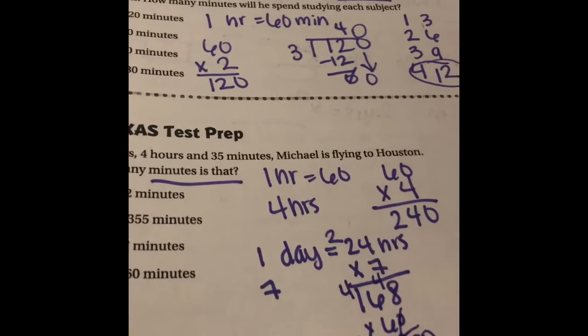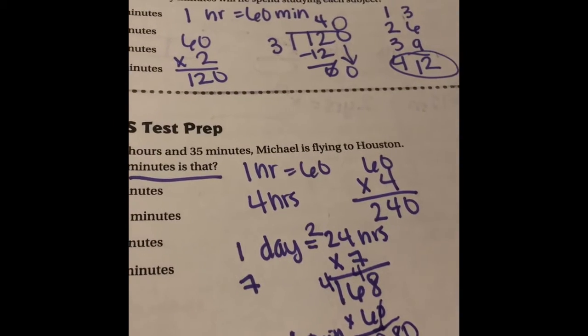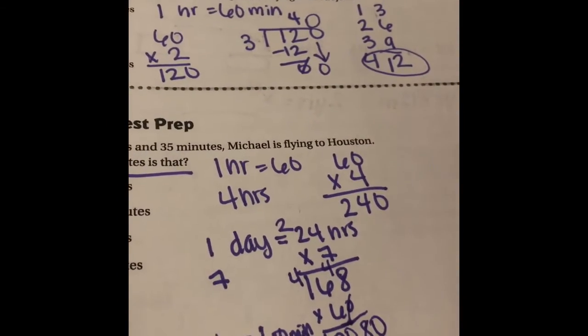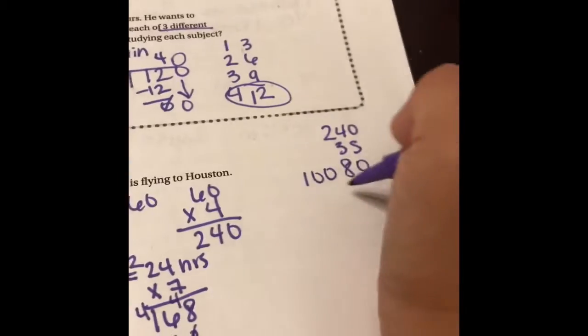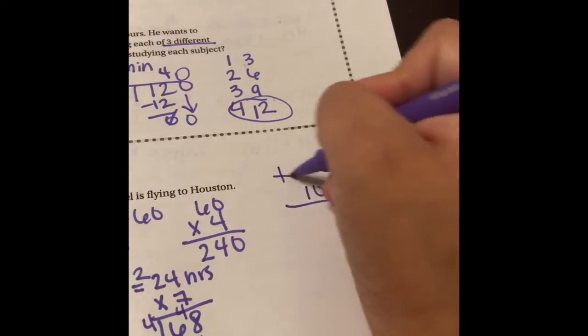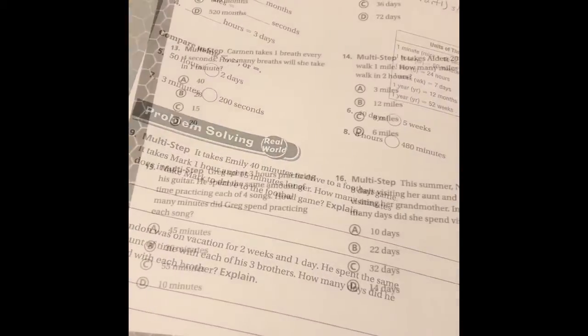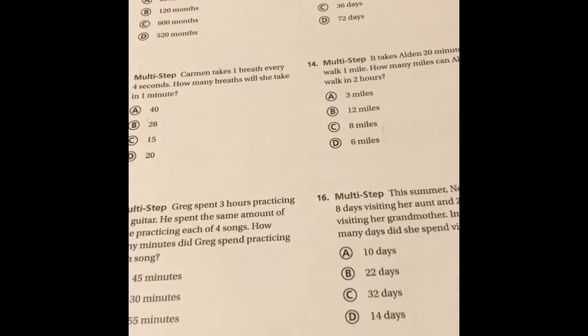So now I'm going to add it. After you add all your minutes, that's the number of minutes that you're going to have. You guys are going to complete this page, which is 567, completely on your own. 568, the lesson check, and this will be for a grade as well. Please submit it to your teacher.